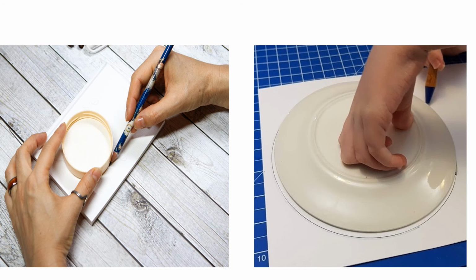Now remember, circles and ovals do not have straight sides, they have curved sides. So we either have to draw those freehand, or what we could do, which is really helpful and more accurate, is drawing them around a container or something that has a circular shape, like a plate or like a cup, because remember, we can't draw a circle or an oval using a ruler.